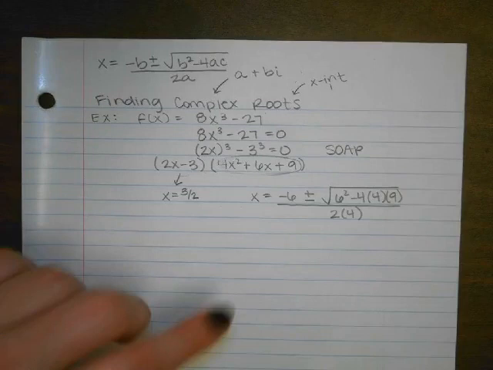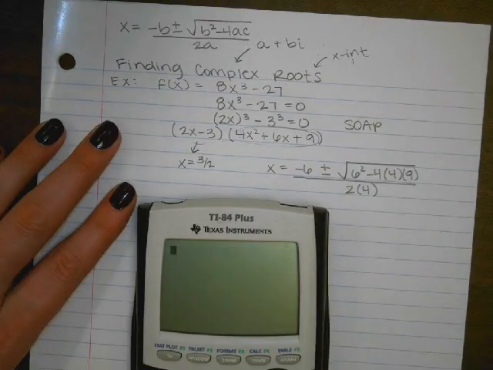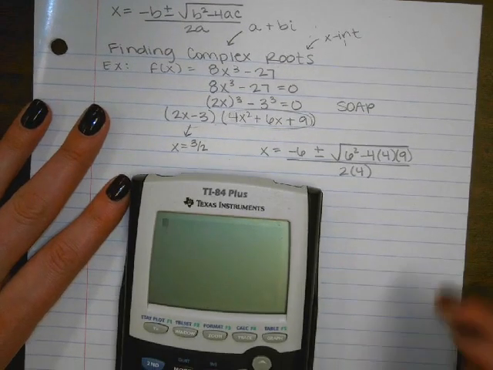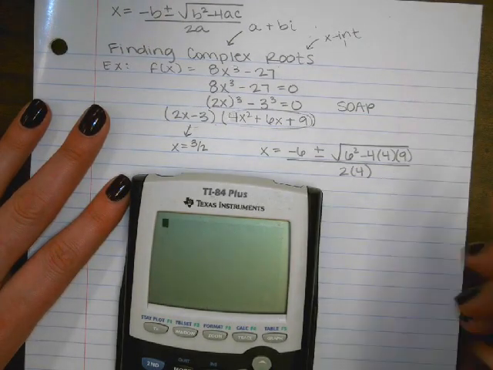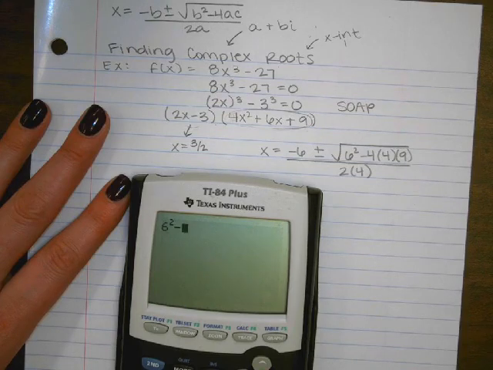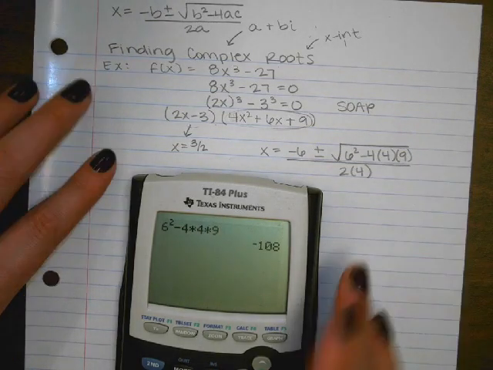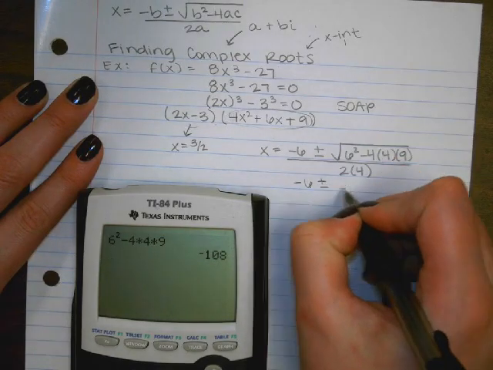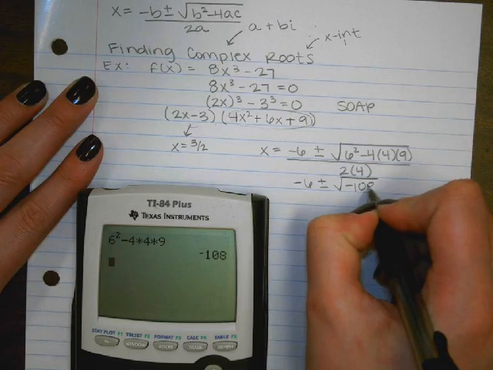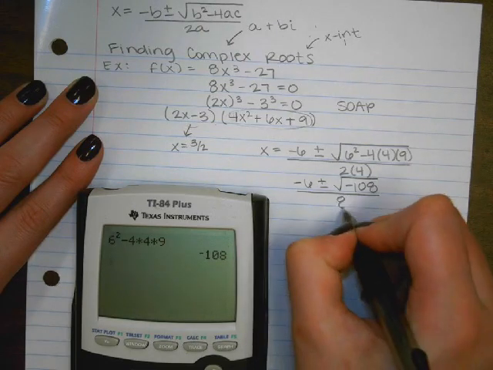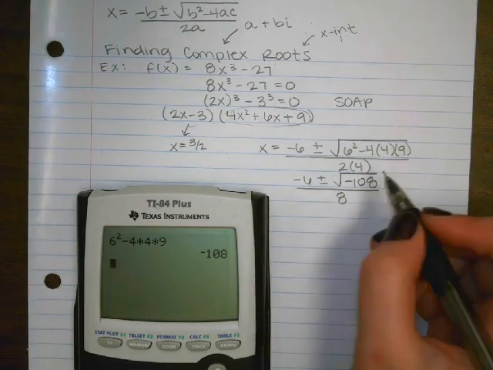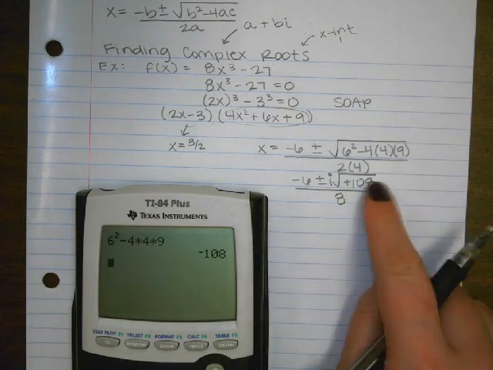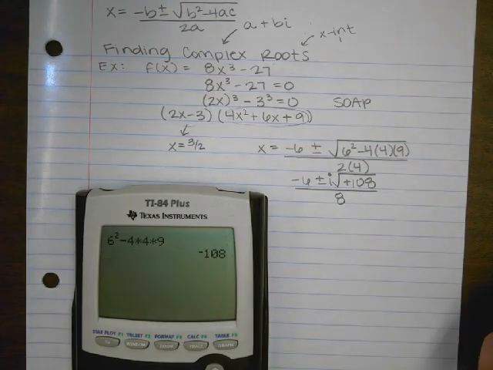Since I know that this is going to be imaginary, or I'm assuming so because it's a difference of cubes and they often are, I'm not going to plug all this in at once because my calculator would give me an error message. So I'm just going to plug in the part that's underneath the square root. So I have negative 6 plus or minus the square root of negative 108, divided by 8. Anytime I have a negative underneath the square root, I change it to a positive and stick an i in the front. That's me recognizing that this is now an imaginary problem.